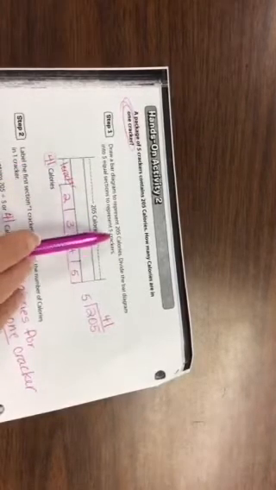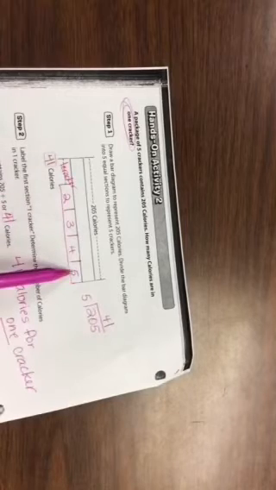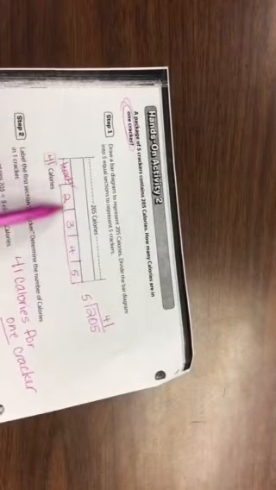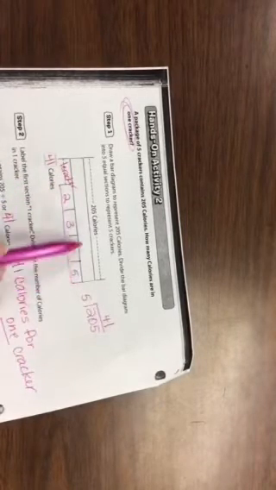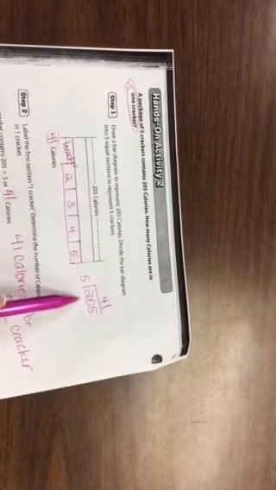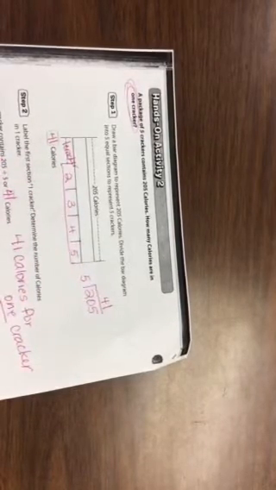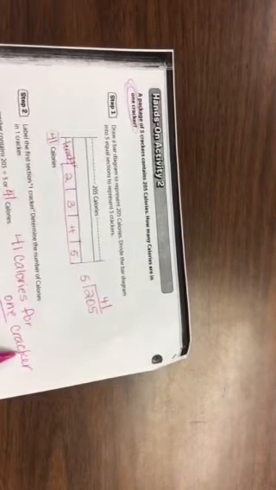But I want to know for each cracker, and there's 5 crackers, so I have broken it apart into 5 pieces. So since I broke my bar diagram into 5 pieces, that shows me I need to divide calories by 5. So 205 divided by 5 is 41. Each one of the crackers is 41 calories. So my unit rate is 41 calories for one cracker.